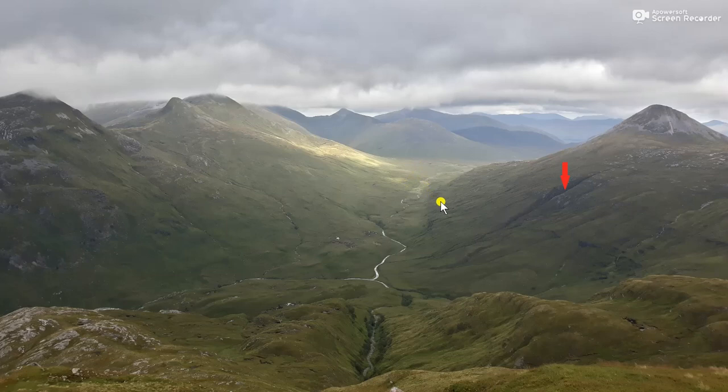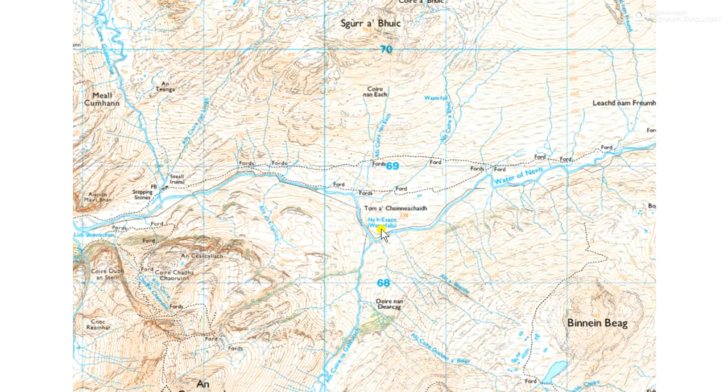We've got high ground on our right as we look, going up to an obvious mountain, and on the left as we look, high ground going up to a series of high points, mountains there. So that's what we're looking for. So can we identify that on the map?